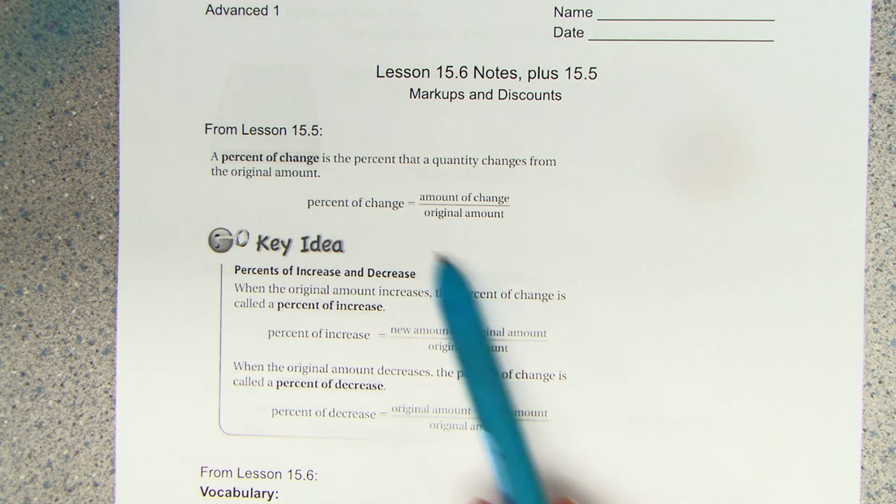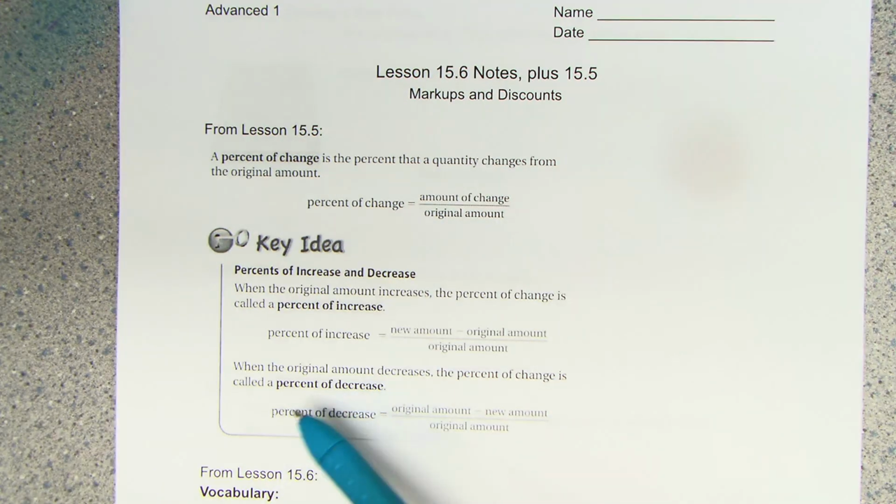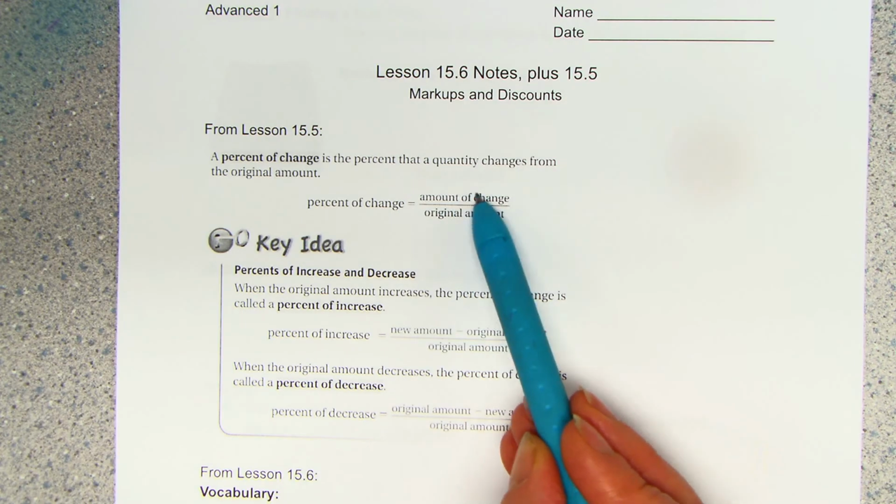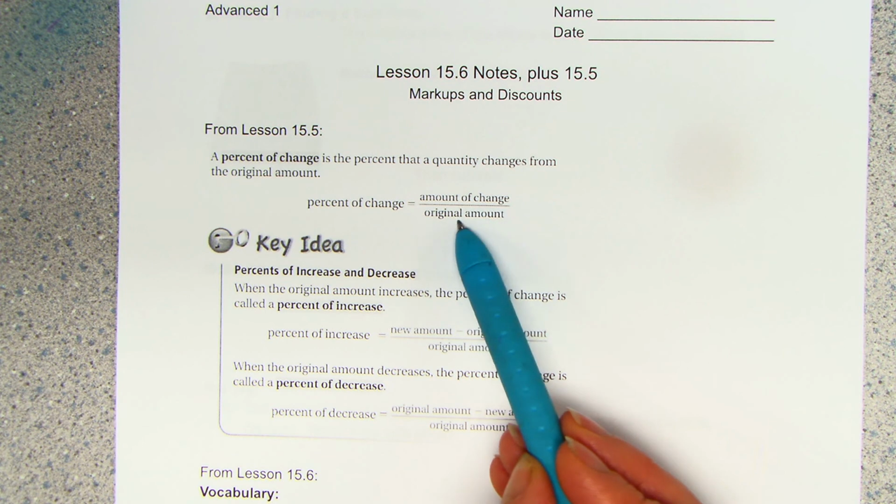This whole idea is all tied into what a percent is. In order to find a percent, you take the part and you divide by the whole. So if you want to find the percent that something changes, then you take the amount of change, or the part of change, and you divide by the whole or original amount.